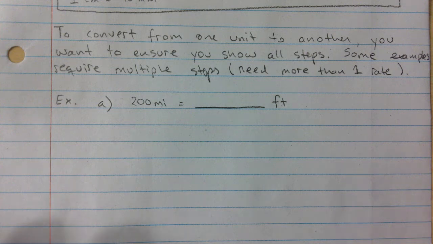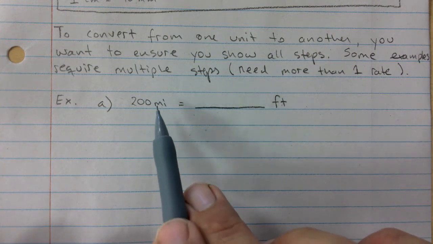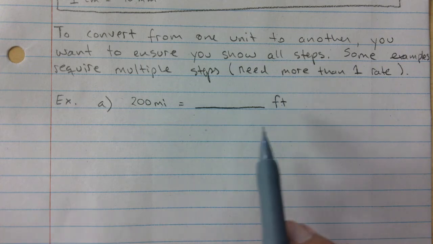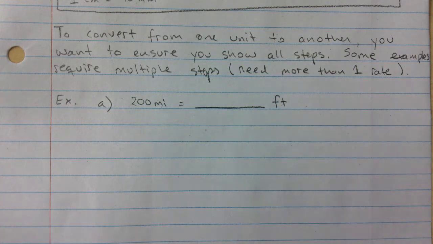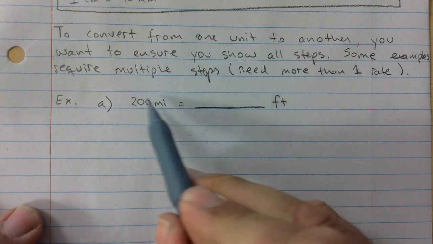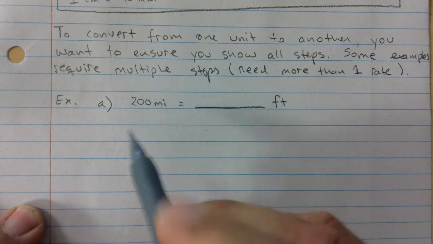There you go. So 200, you want to go from 200 miles to feet, right? I know some of you know the shortcuts and you do all kinds of things, because you figured out how to do it. But I think it's important to make sure you do it in a way that shows how you got there. Okay?